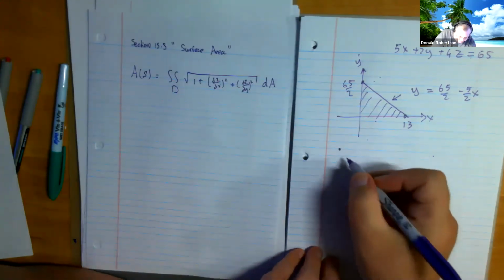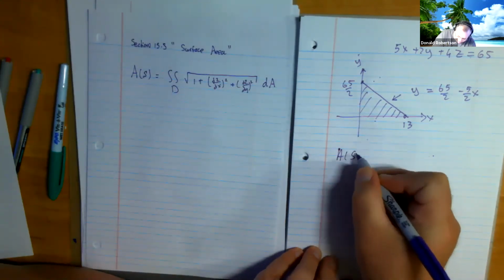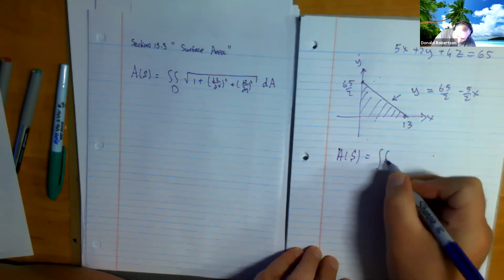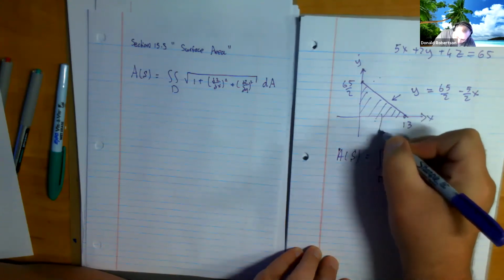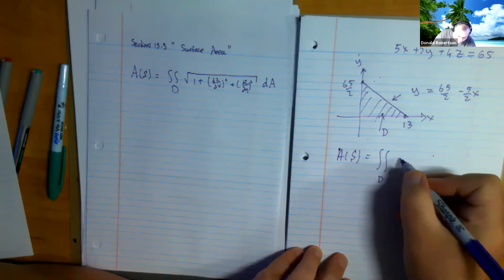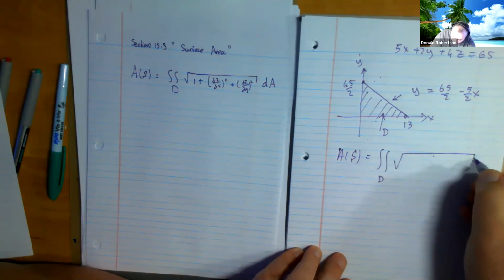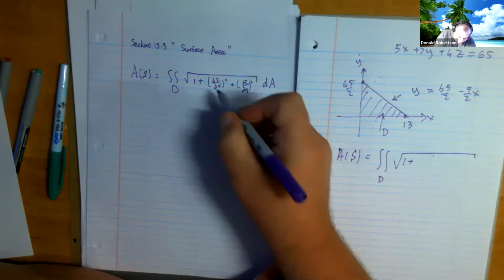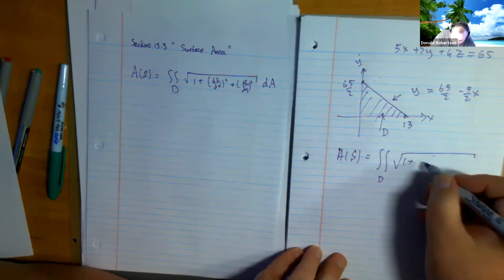So it is going to be the double integral over this region D of the square root of 1 plus this guy squared plus this guy squared.